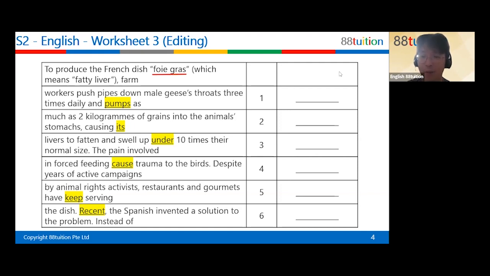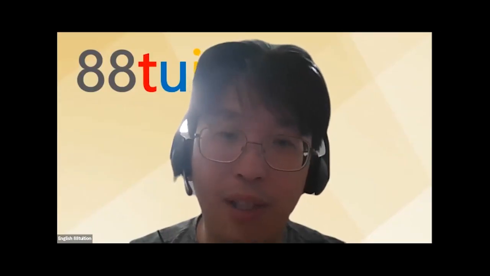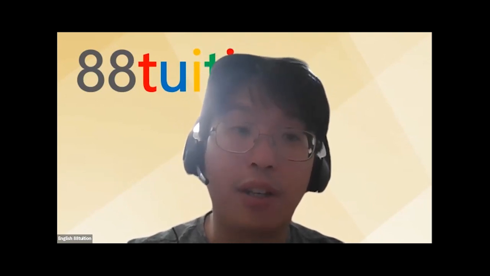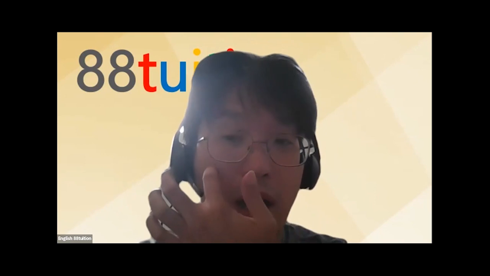Personally, I haven't tasted foie gras before, and I'm against tasting it because it's just so cruel to the goose. So let me just show everyone here what foie gras actually looks like. And it's not pronounced foie gras. All right, it's foie gras.